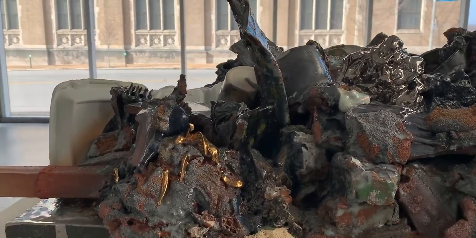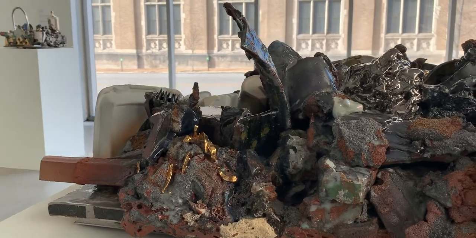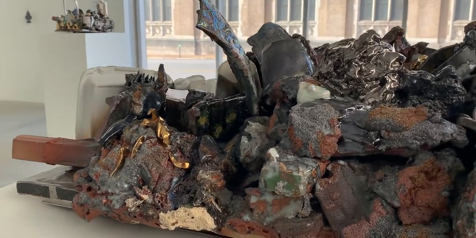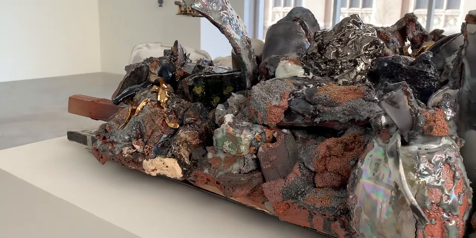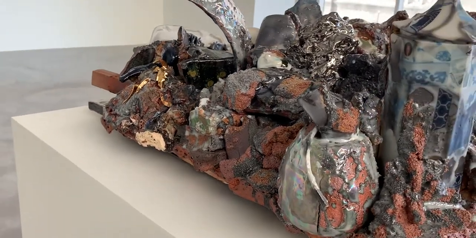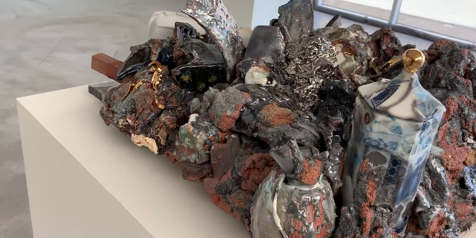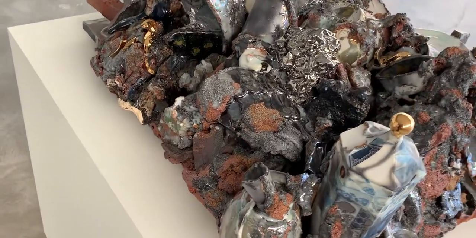All of the elements in this sculpture are made out of ceramics. Let's take a look at it from the top.